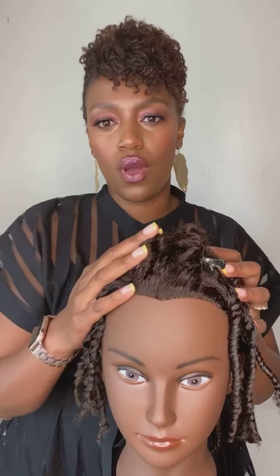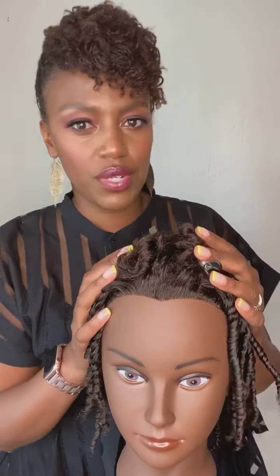So we're gonna, like I said, go over 4 different ways of doing twist outs. I have sectioned my mannequin off into 4. So we're gonna do 2-strand twist, we're gonna do 3-strand twist, we are going to do flat twist, and we are going to do Bantu knots.